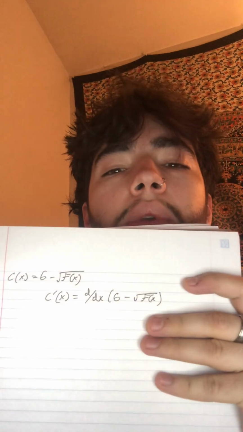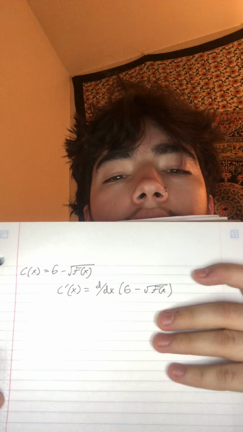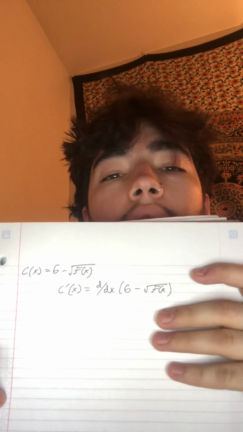We will be starting by finding the prime of the cost function, which will give us the derivative of the right side of our graph, which is a compound function right now. So we will be determining the two portions of that function. The c prime of x is equal to the derivative of 6 minus the square root of the function of x.